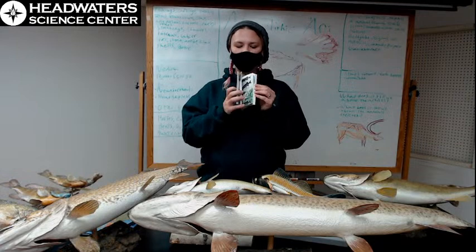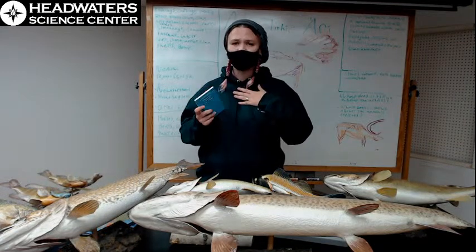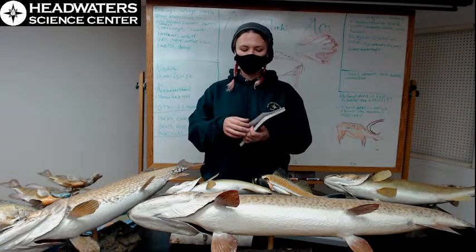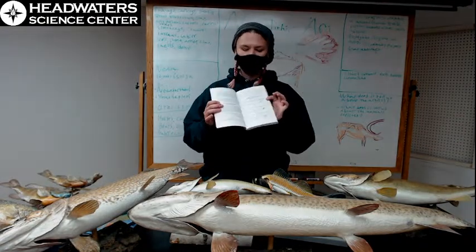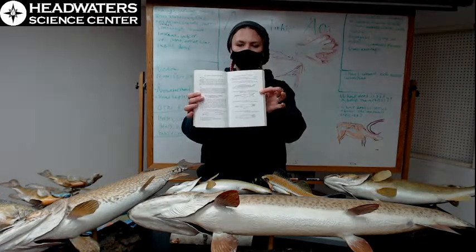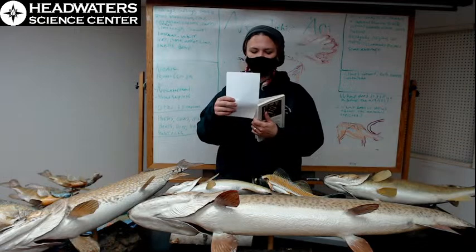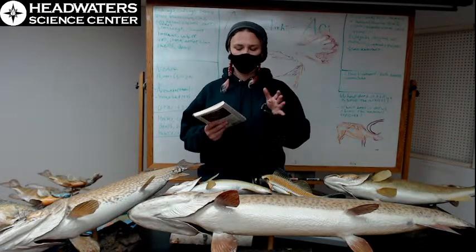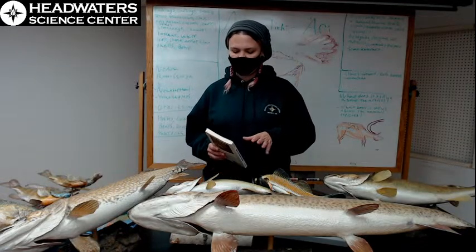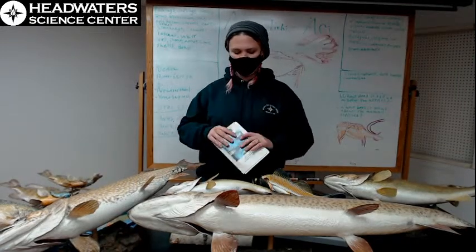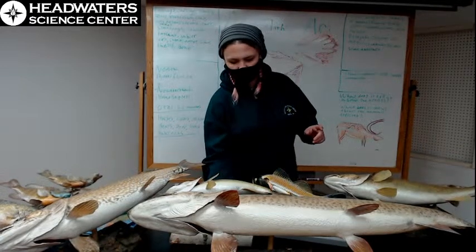And so I have a couple of cute little books here. I love a good dichotomous key. A dichotomous key is a tool we can use in science to identify different species. Usually we use it for living things like plants and animals. In a moment I'm going to use this and we're going to try to identify one of these fish.